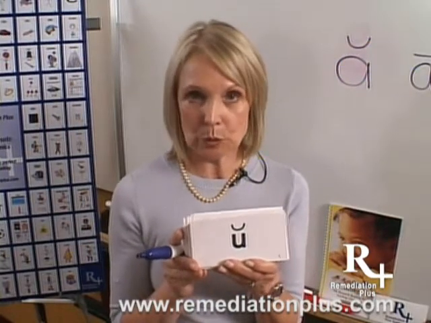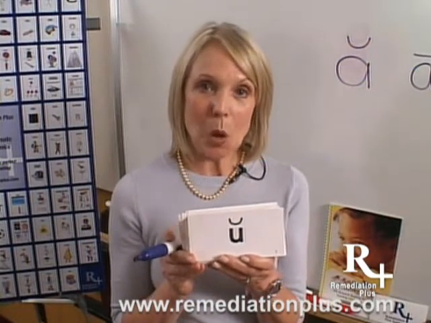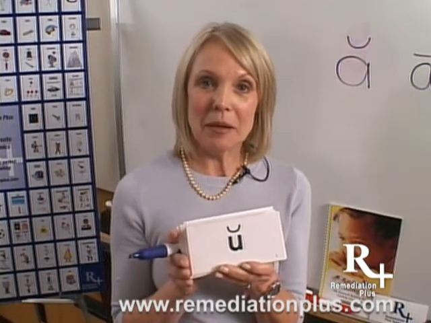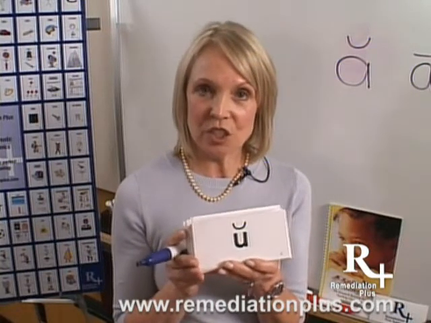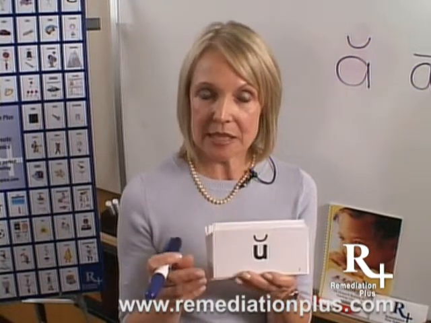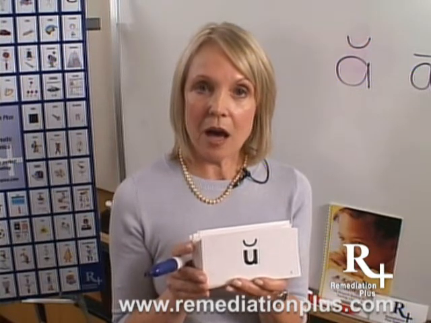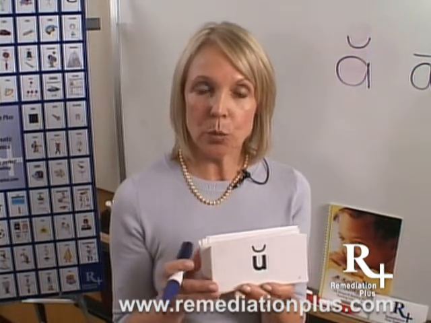Why do we use up instead of umbrella, which we've been using for so long? It's a nuance, I agree, but it is important to teaching the children that I and U are very short sounds. They cannot be elongated, and the U is easier to teach with the word up.